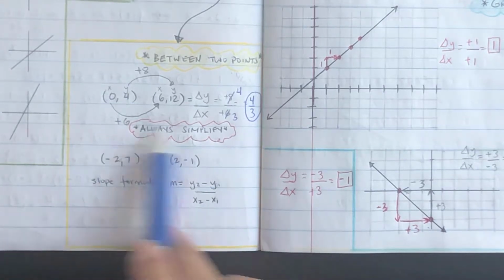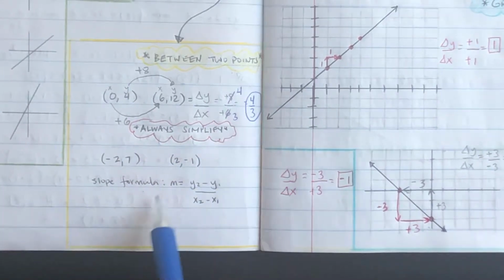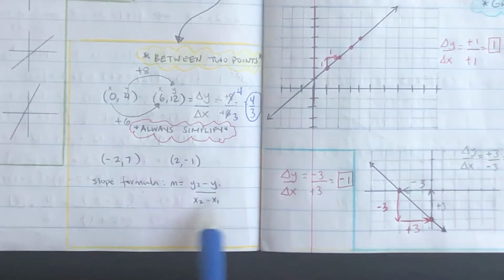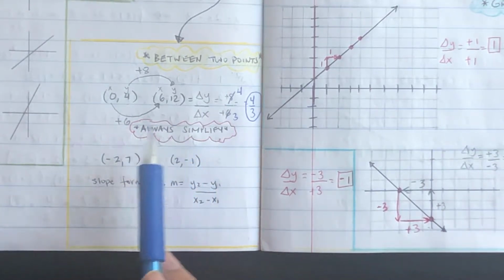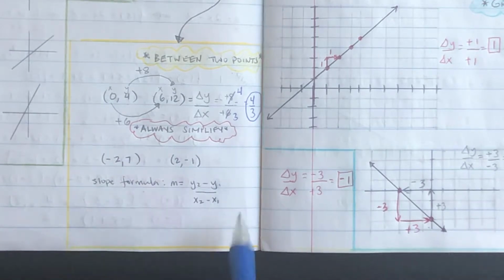Now, that's the new way that you guys are probably learning it. The way you guys have always learned it is using the slope formula. But I'm going to show you this way real quick because it's so much faster for me. I like it so much better. And then I'll show you your way, okay?